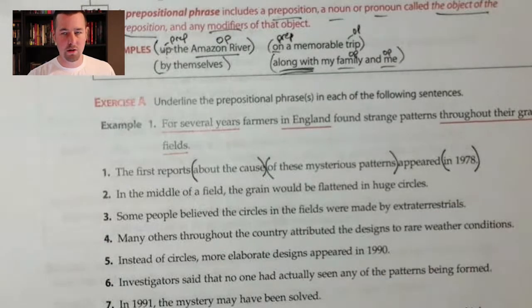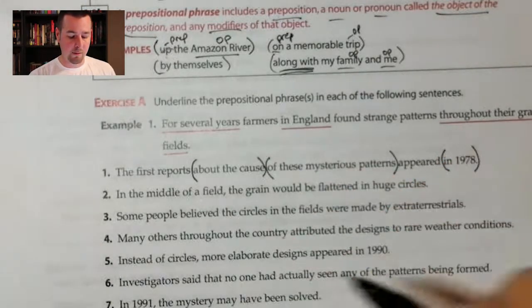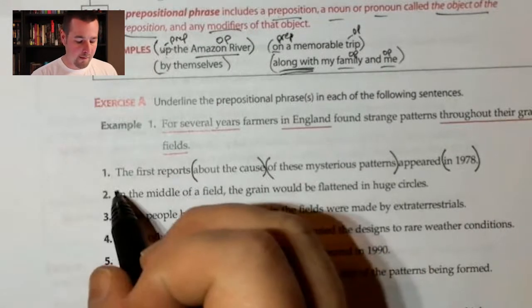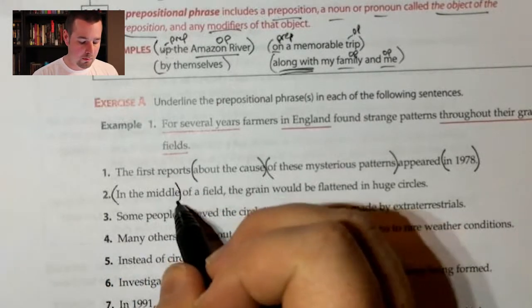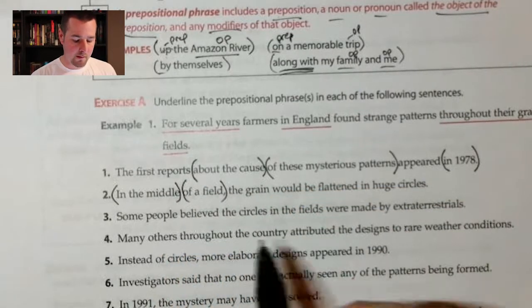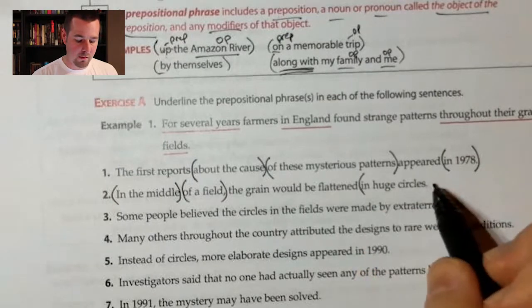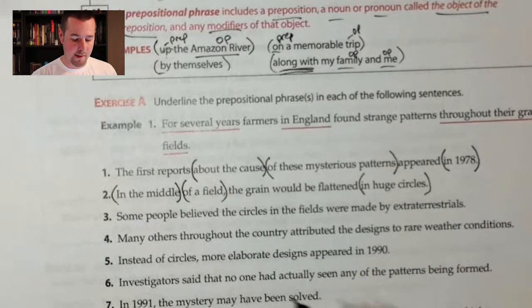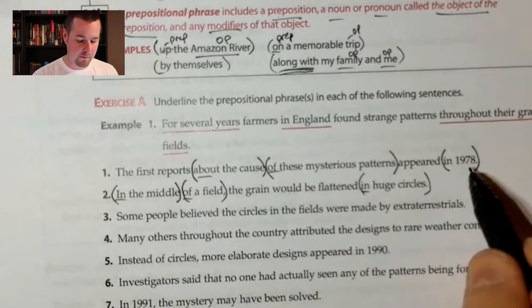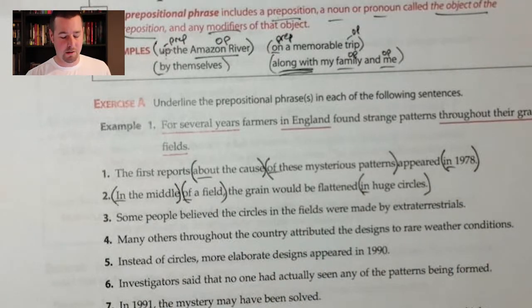According to our instructions, that's all we have to do right now. A little bit later on, we're going to label these and say how they're being used. But for right now, I'm just trying to show you how to find them. So number 2, we have in the middle, and then of a field. And then as we go across, we have in huge circles. Notice how all these prepositions: about, in, of, in.